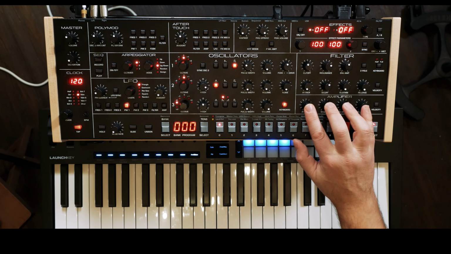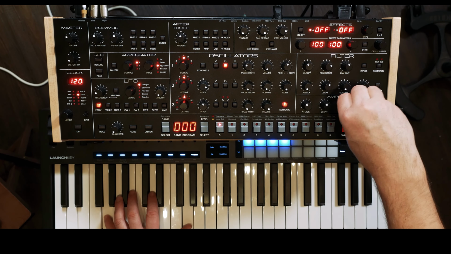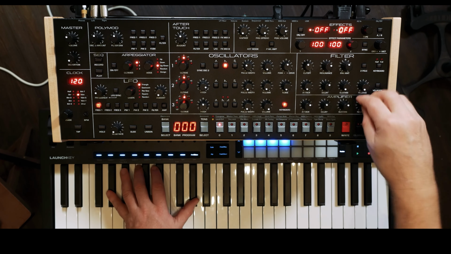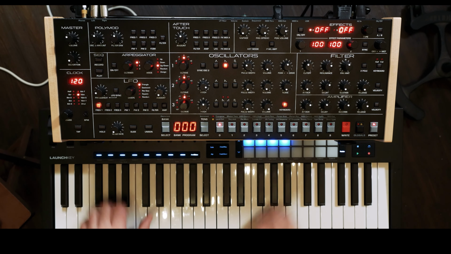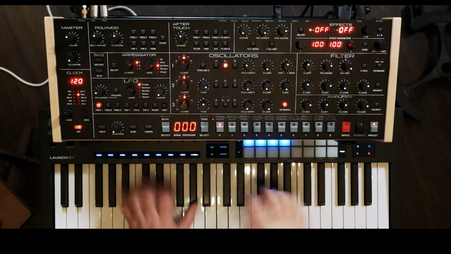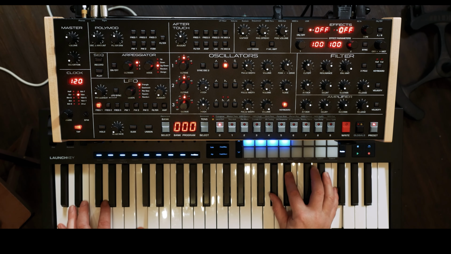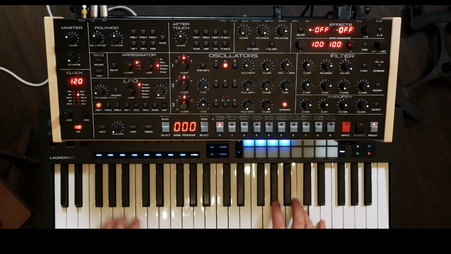Well, moving on into this section, of course, we've got two envelopes here. We have a dedicated envelope for the filter, and we've also got an amp envelope here as well. Let's go back to an initialized patch, and we've got the controls here, so bit of release on there. Again, with the filter there, we can add a bit of filter envelope to that as well, just to get a nice bit of flavour in there. So I've got a nice bit of control here.